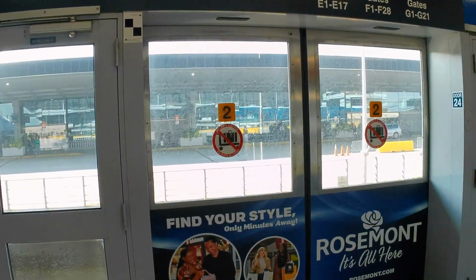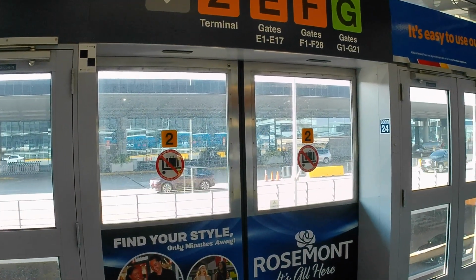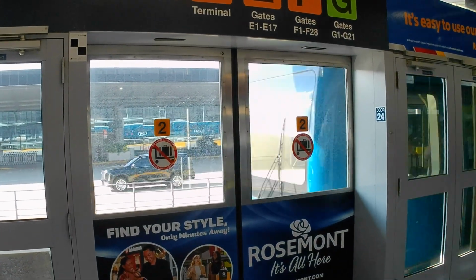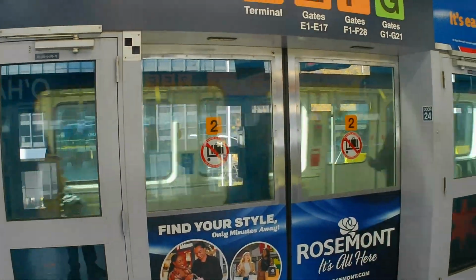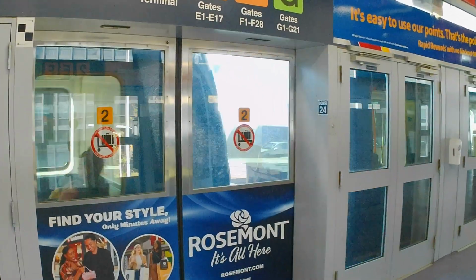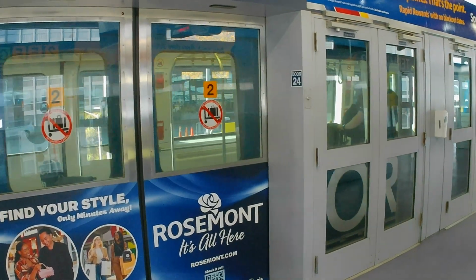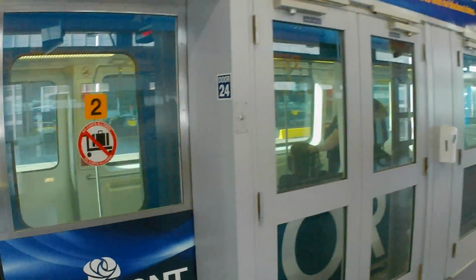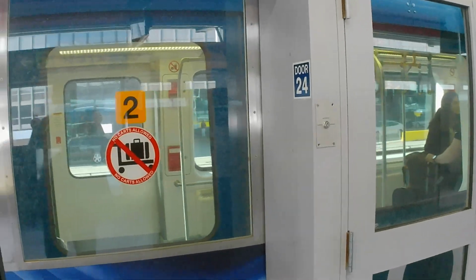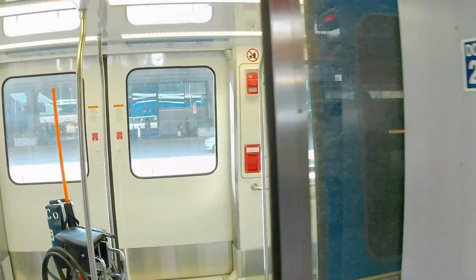Please stand clear of doors. Okay, here's the train. Train arriving. Please stand clear of the doors.